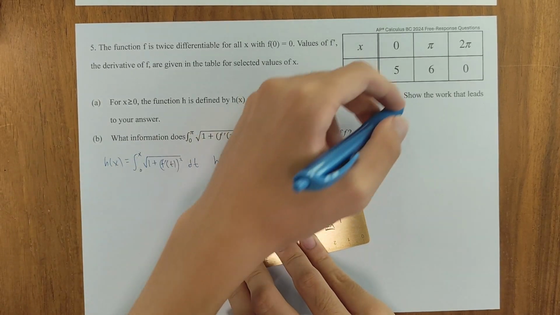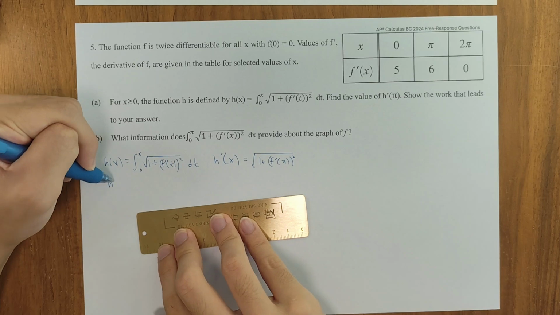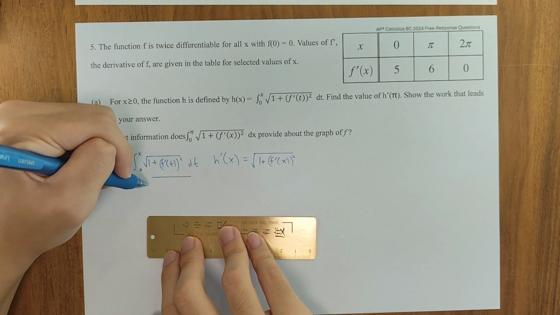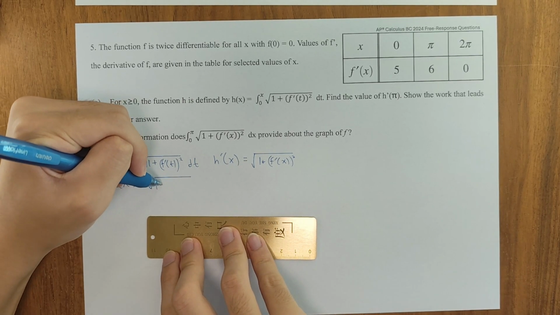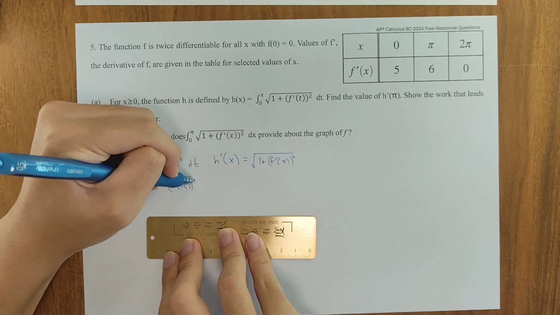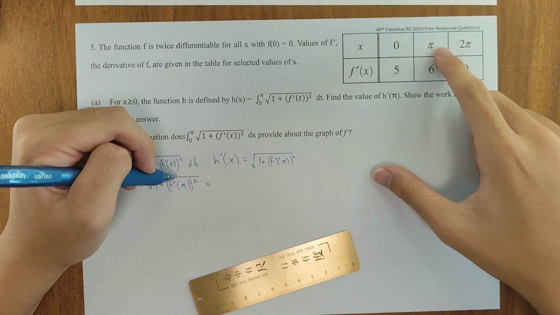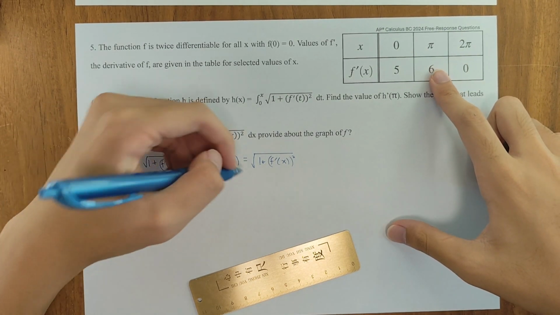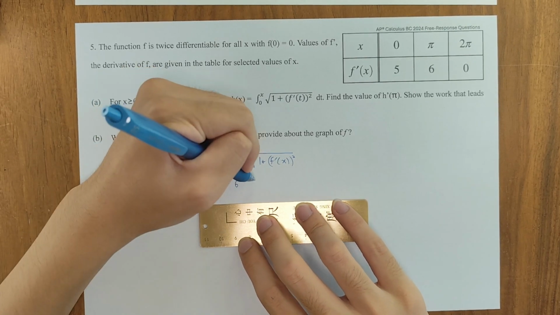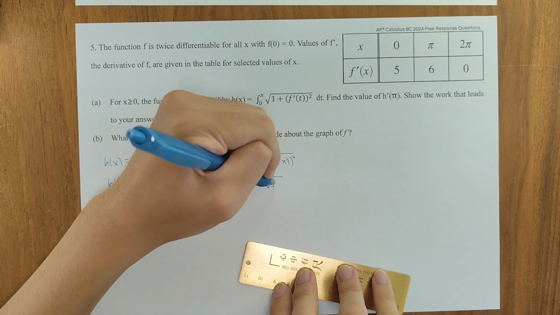Now let's substitute pi. We're being asked to find x equals pi. H prime pi equals the square root of 1 plus f prime pi squared. We were given several values of f prime, and f prime pi equals 6. So it is 1 plus 6 squared, which is 36, plus 1 equals 37.